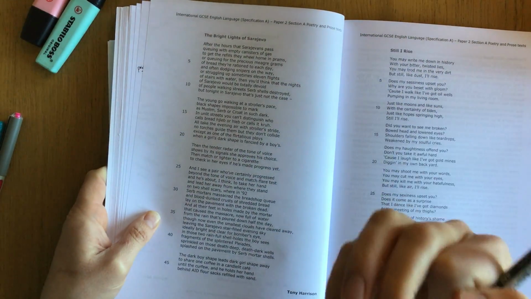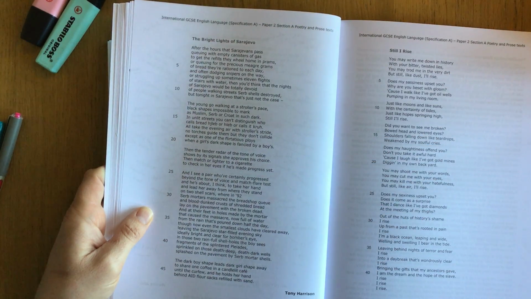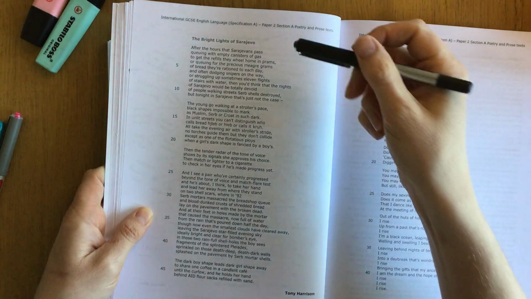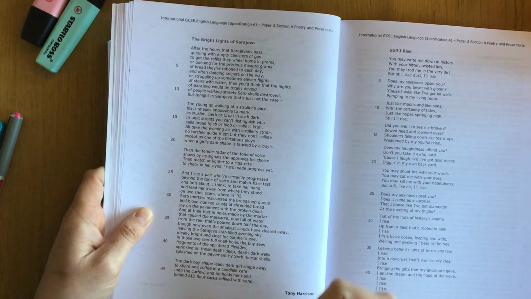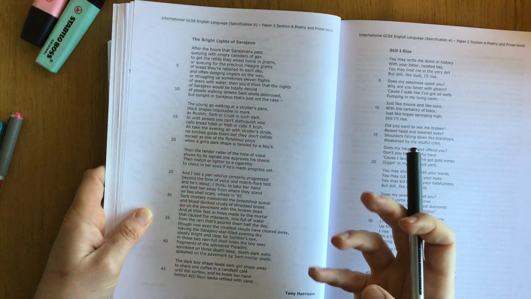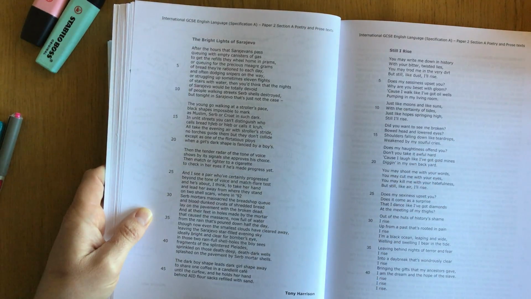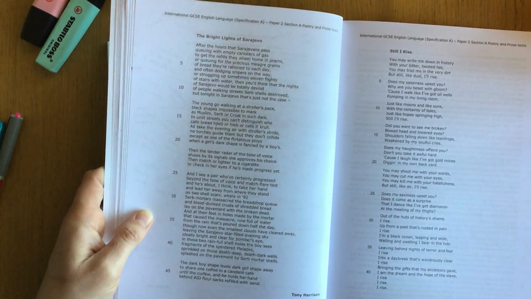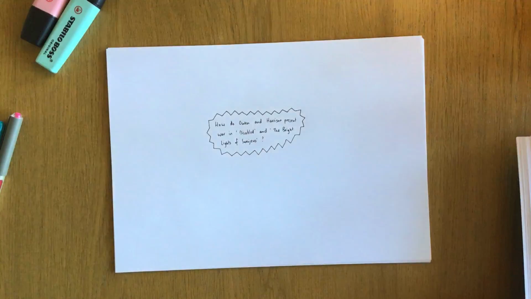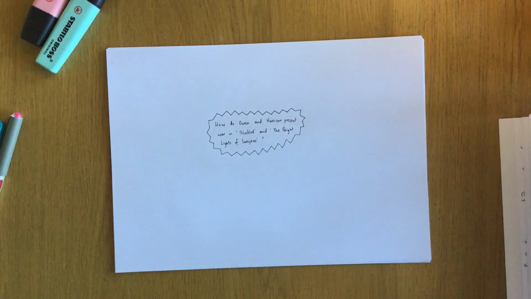And then obviously we have The Bright Lights of Sarajevo as well, a very documentary style poem by Tony Harrison about the siege of Sarajevo in 1992 and 1993, depicting the lives that these people lead and this couple in the middle of it all who, despite the differences and the ethnic differences and the conflict that's going on, they still find this degree of comfort with each other. So those are the two we're going to look at today. How do Owen and Harrison present war in Disabled and The Bright Lights of Sarajevo?